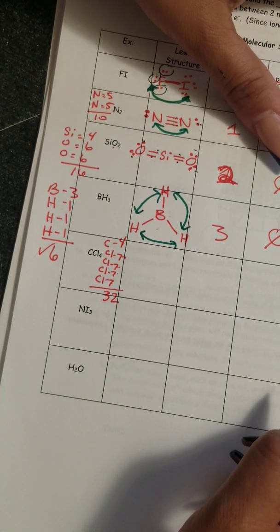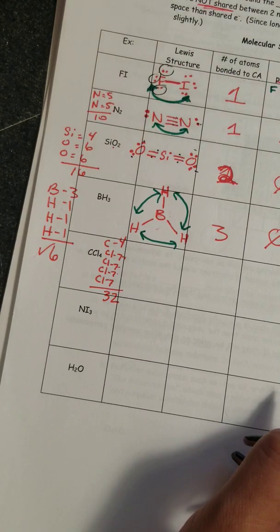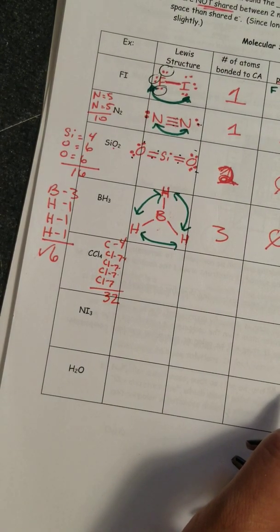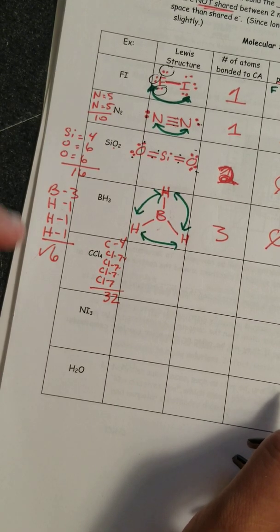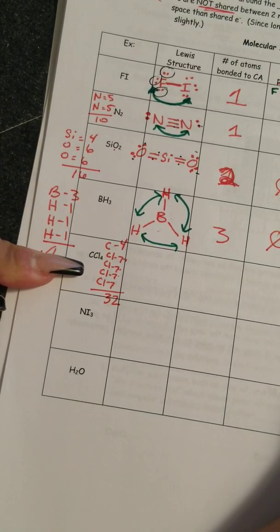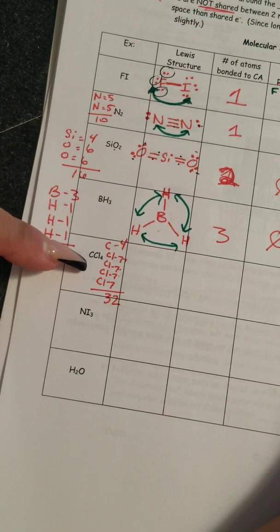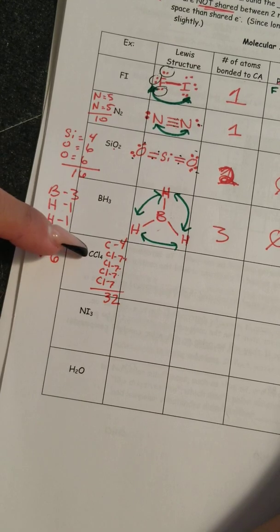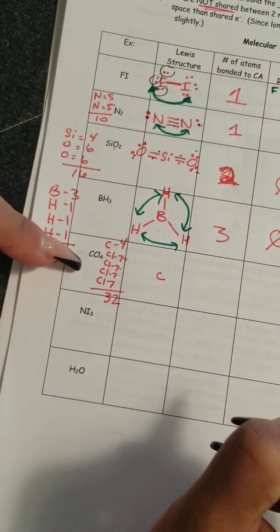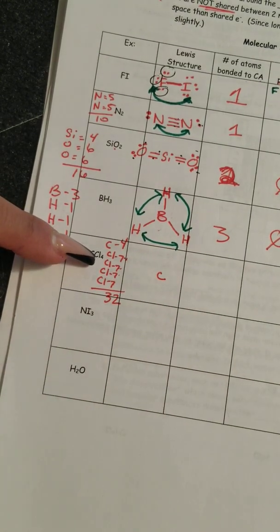Let's go ahead and let's look. First thing is we need to figure out who the central atom is going to be. Normally, if you have one element that's just by itself, that's probably going to be the central atom. We've got carbon. And remember, we said in our notes on the previous page that carbon will always be what we call a central atom. Since there is 1 carbon, let's go ahead and start off right there with carbon as the central atom. We have 4 chlorines.